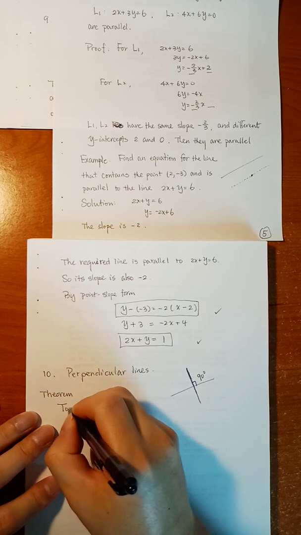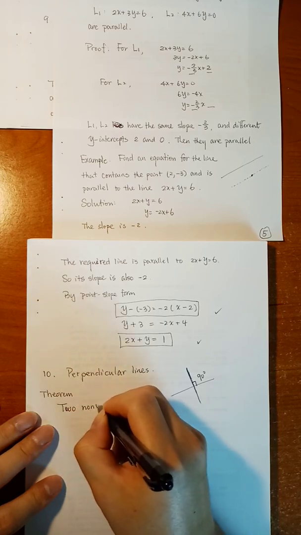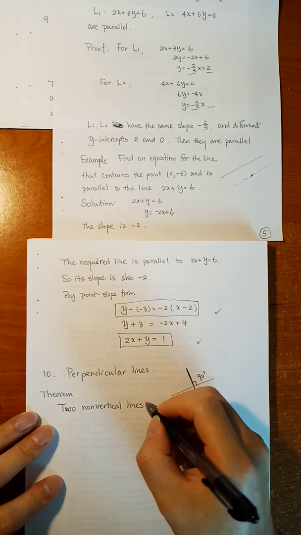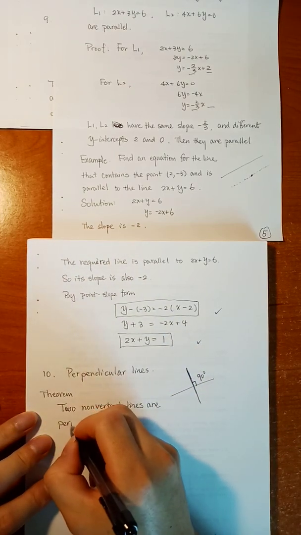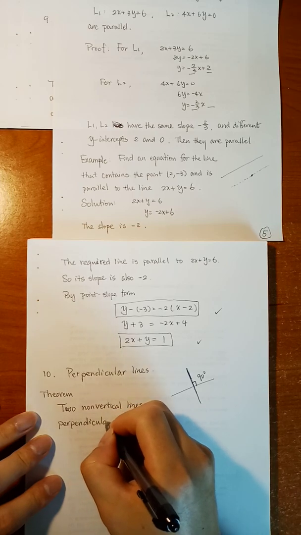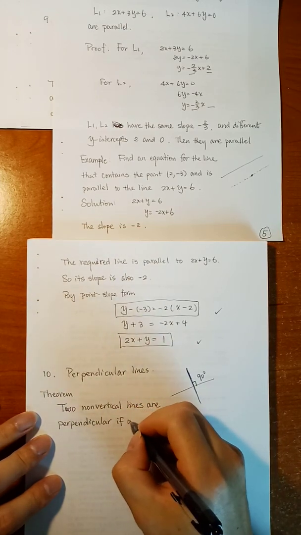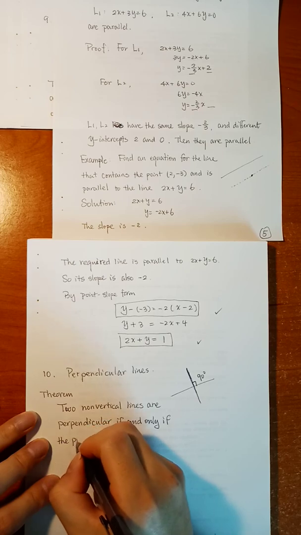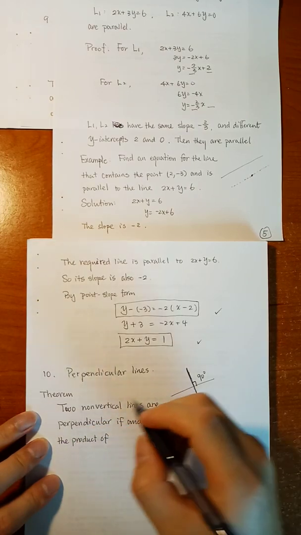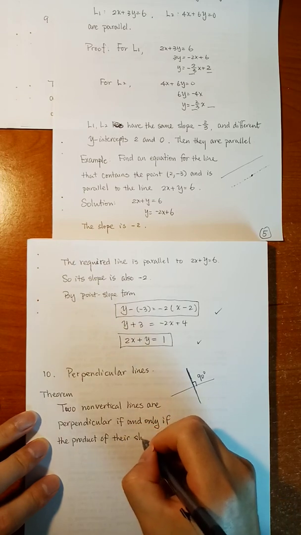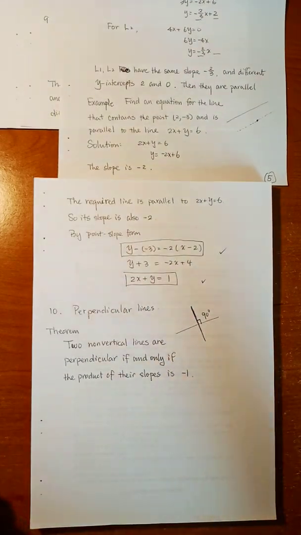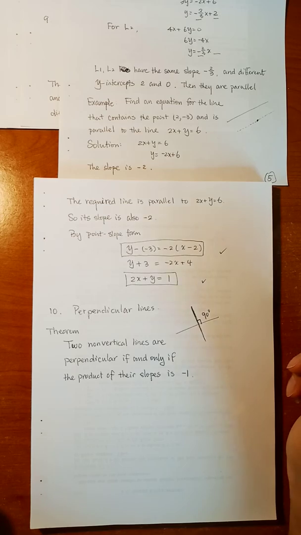Two non-vertical lines are perpendicular if and only if the product of their slopes is negative 1. If the product of two slopes is negative 1, then these two lines are perpendicular. They form a right angle.